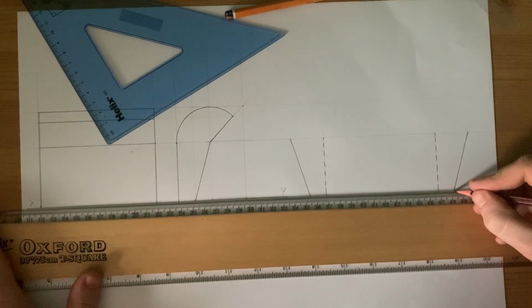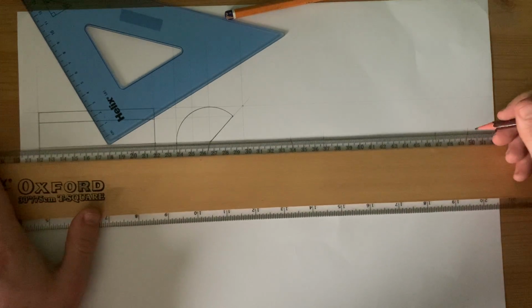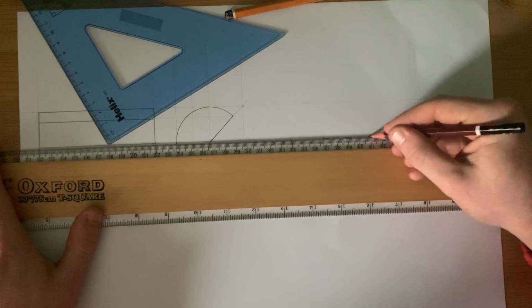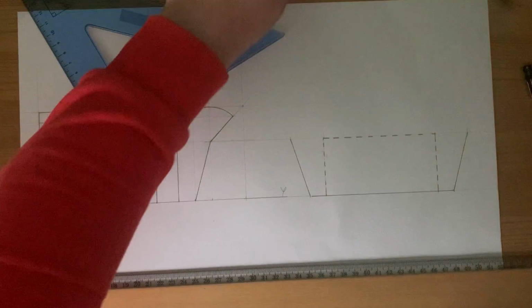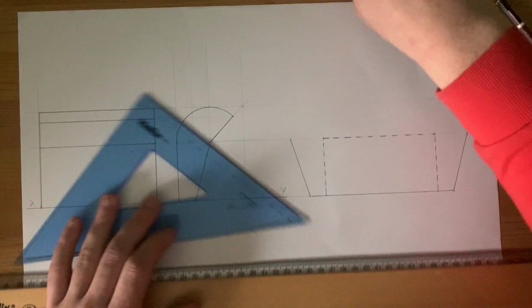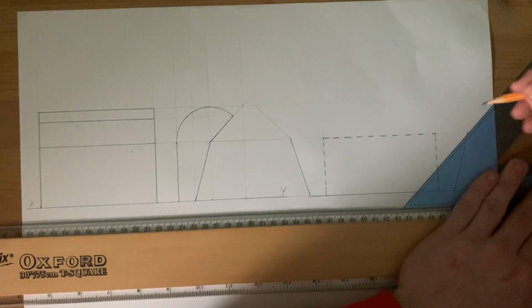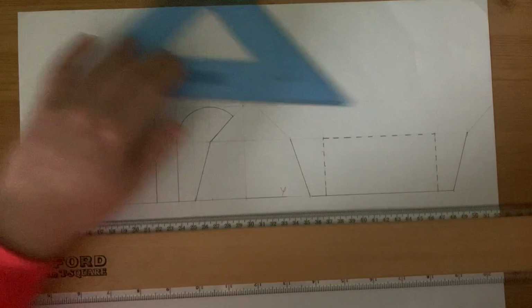And I'm just going to draw a heavy line on the bottom and a broken line along the top part here. Then I'm going to again draw out my 2 lines at 45 degrees out at the middle point.